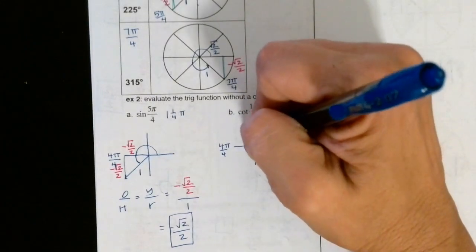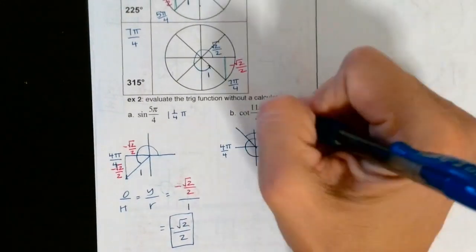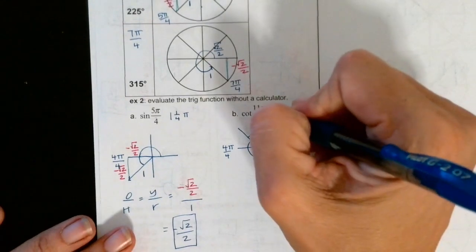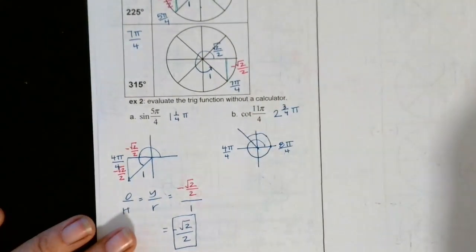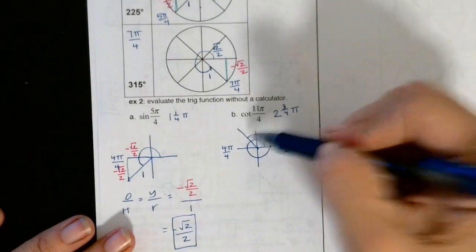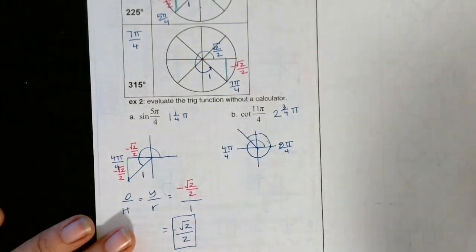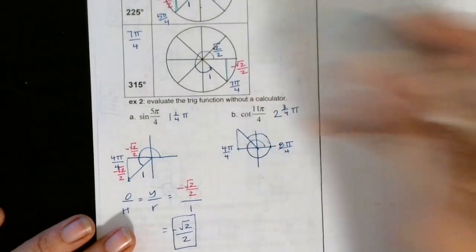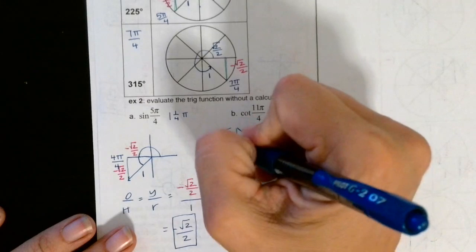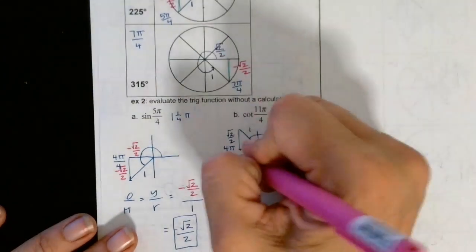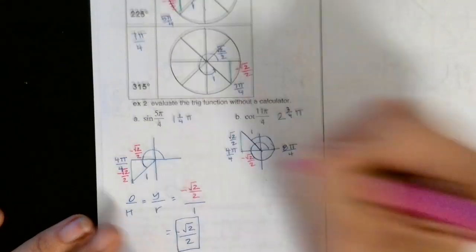So that would give me 11 pi over 4. Or if you want, you can do 2 3/4 of pi is another way to write that. So this is 2 pi, and then 3/4 will get you to where it's at. Drop it down, 1, root 2 over 2, and then negative root 2 over 2.